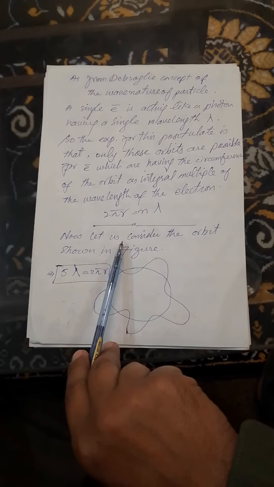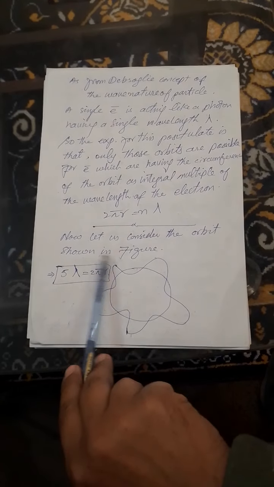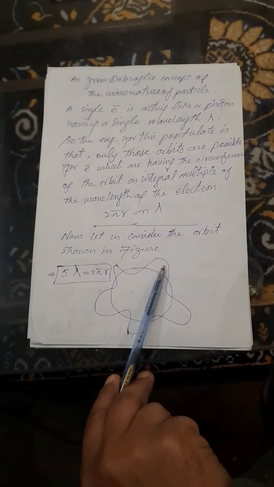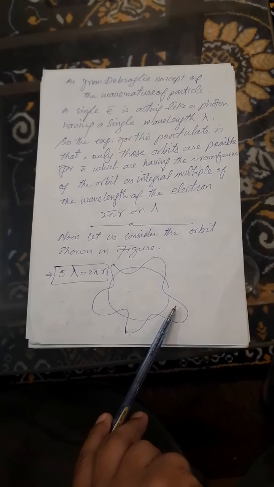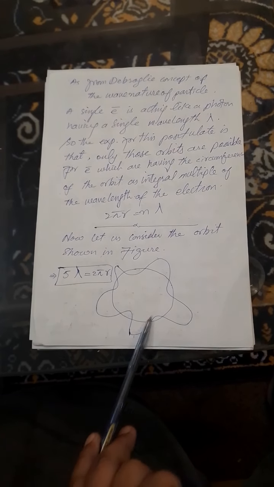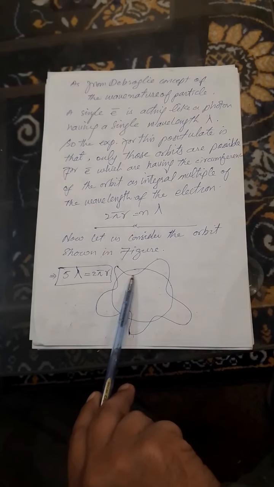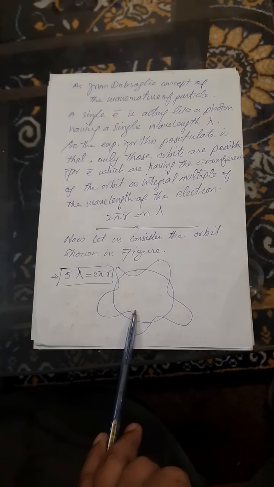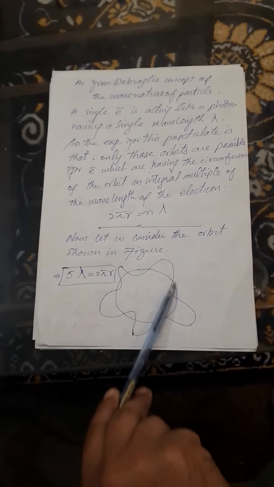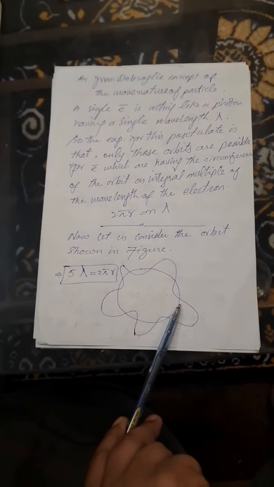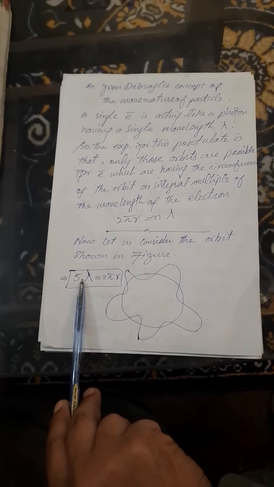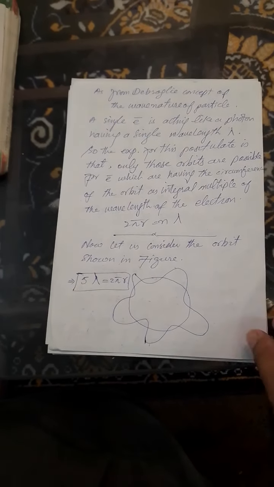Now, let us consider the orbit shown in the figure. For example, this is an orbit for the electron, which is having 5 wavelengths here, and obviously 10 loops that represent 5 wavelengths. 1, 2, 3, 4, and 5. So we can write this situation mathematically as 5λ is equal to 2πr, as 2πr is the circumference of the whole orbit, and it is having 5 wavelengths in its orbit. So we can write 5λ is equal to 2πr.